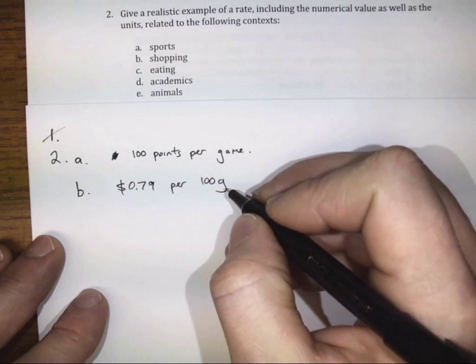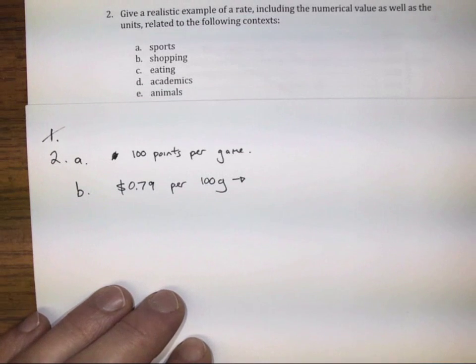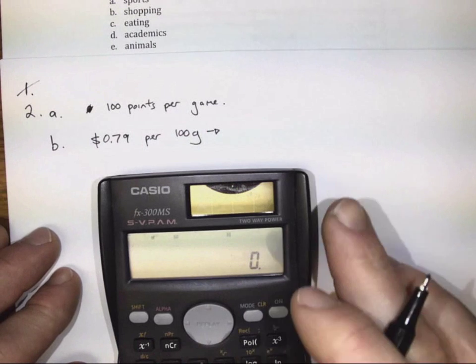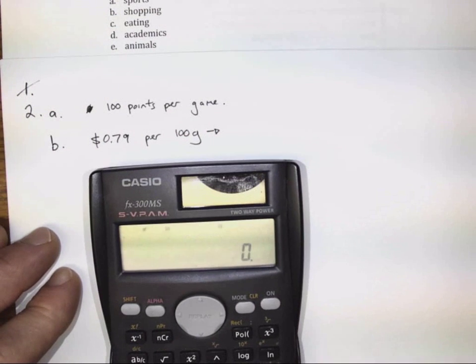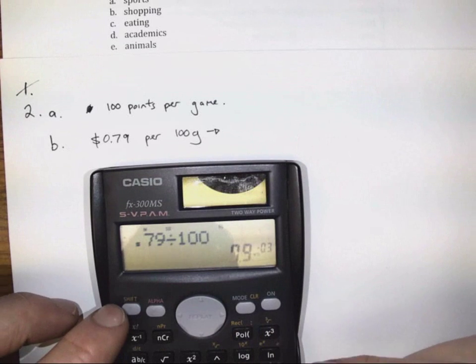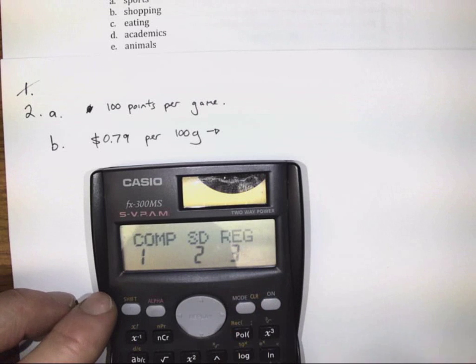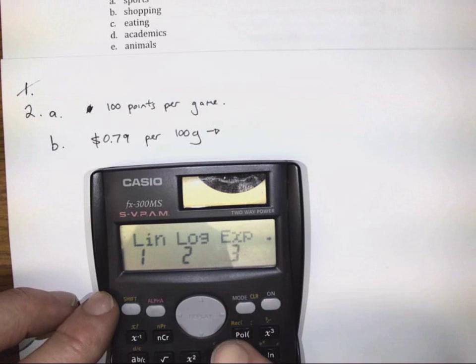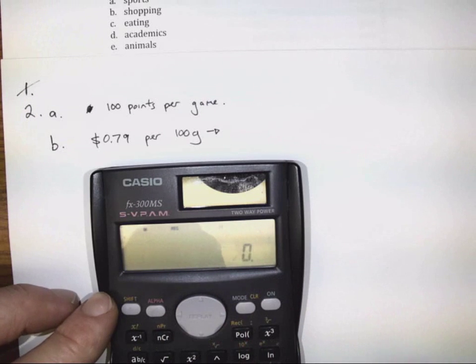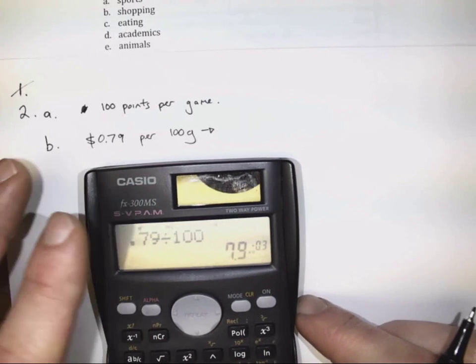That might be expressed as a single rate, which might say something like 0.79 divided by 100. Okay, we're in scientific notation here. Let's try that again. 0.79 divided by 100. Okay, fine.